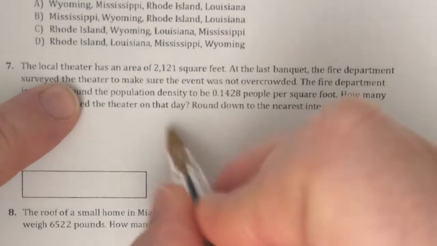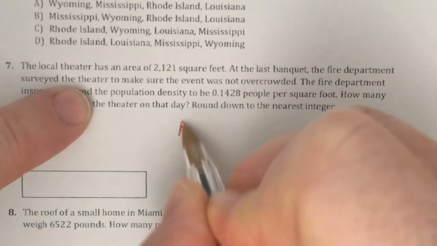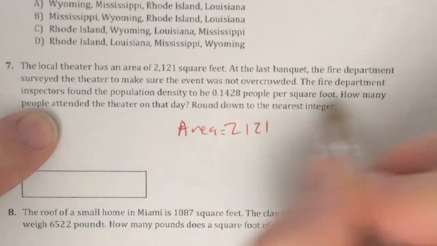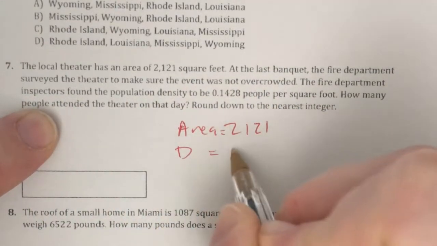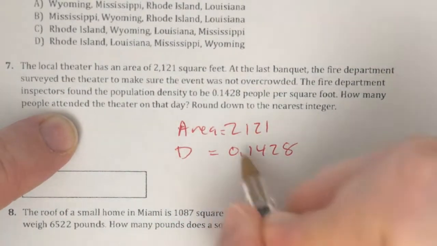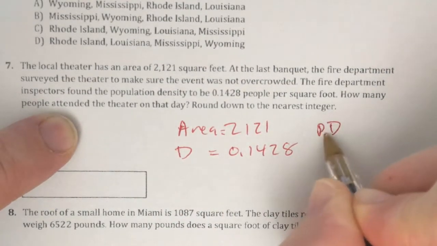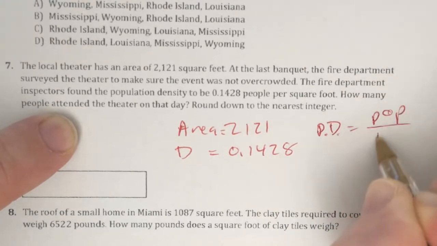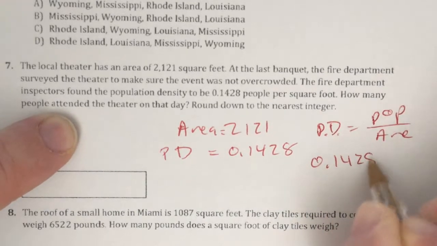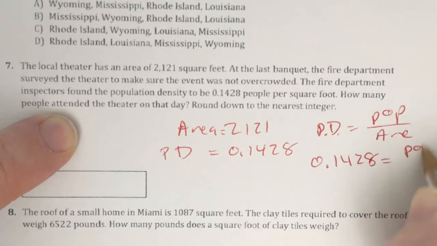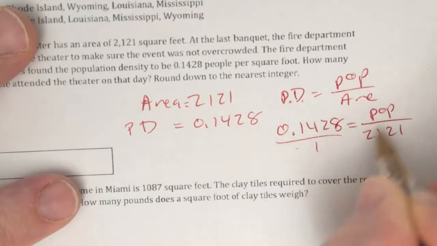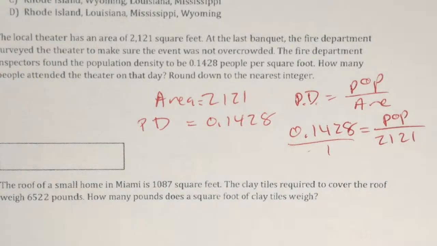So, okay, we have the area is 2121. We have density is 0.1428. How many people can you do in there? So population density is pop over area. All right, so if the population density is that number, the pop we're looking for, divided by the area, 2121. All you have to do is put this over 1 and cross products, and you should be able to solve that.